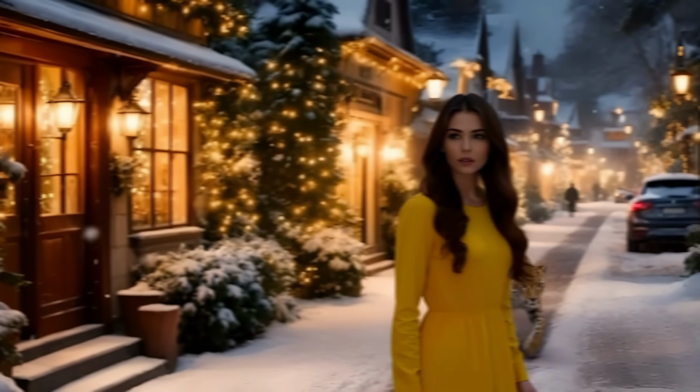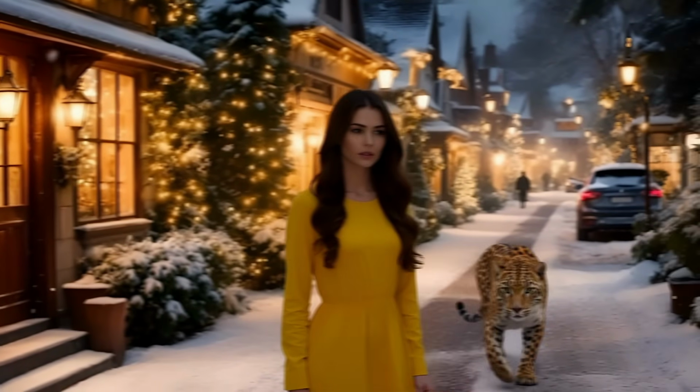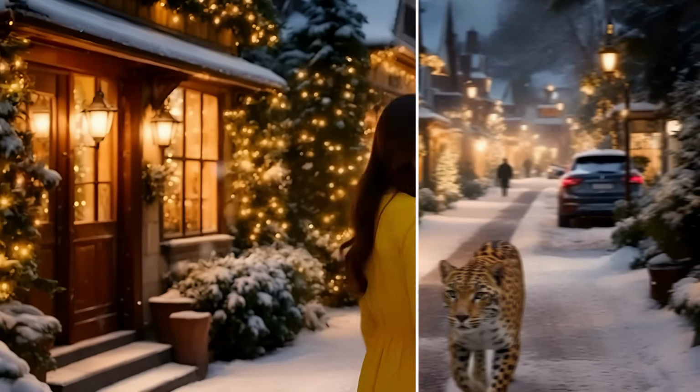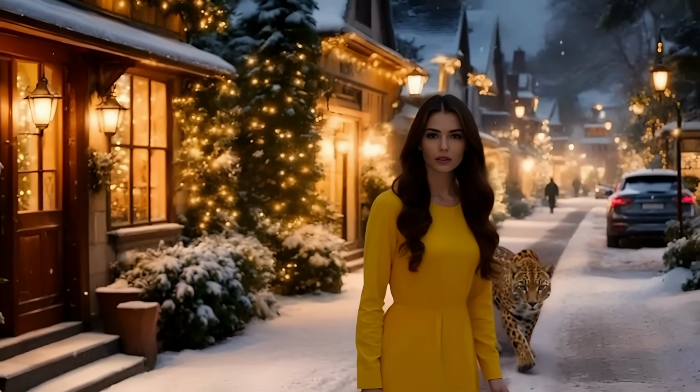Aiarty Video Enhancer truly shines as a powerful solution for elevating video quality. It effortlessly transforms low-resolution footage into stunning 4K visuals.